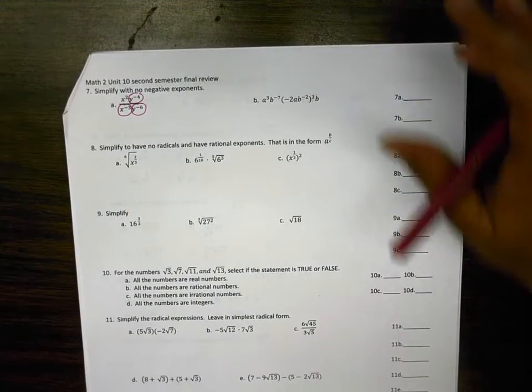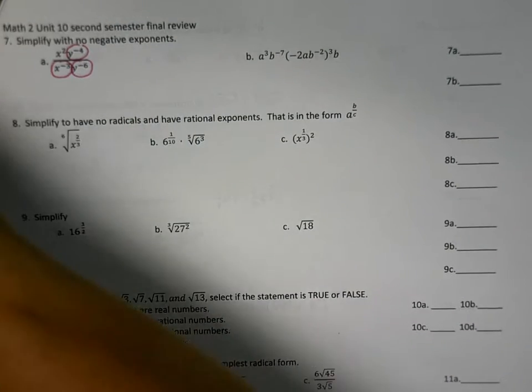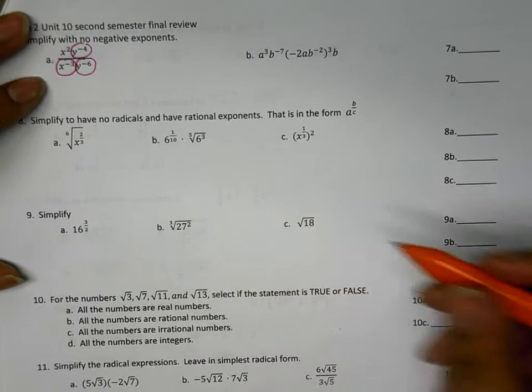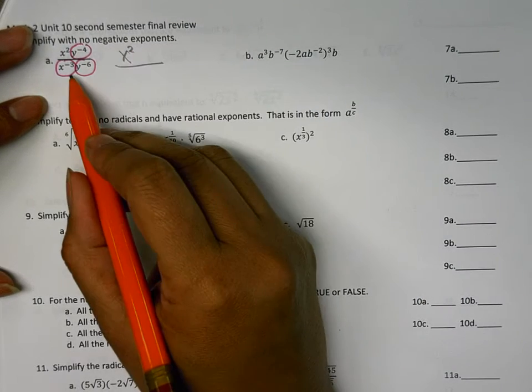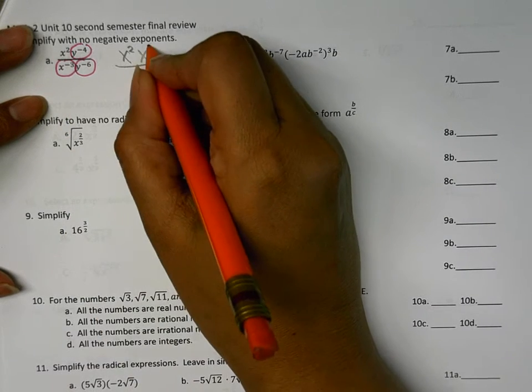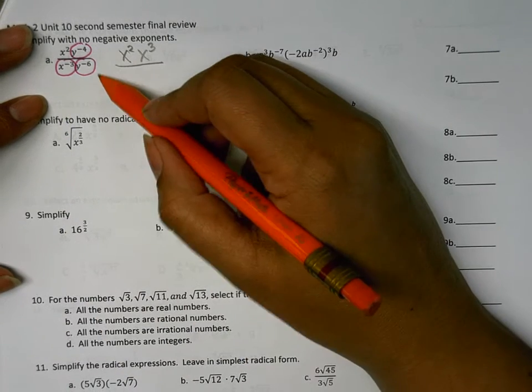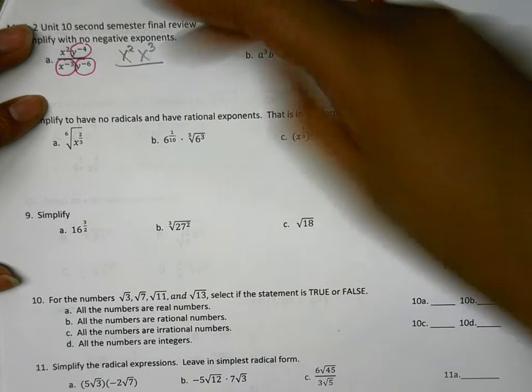All right, so the x squared, the very first term at the top, does it move or stay? Okay, what about the x to the negative third? Move or stay? It moves up, x to the third. And what about these two? Because they're both negative, what are they going to do? They're going to switch.